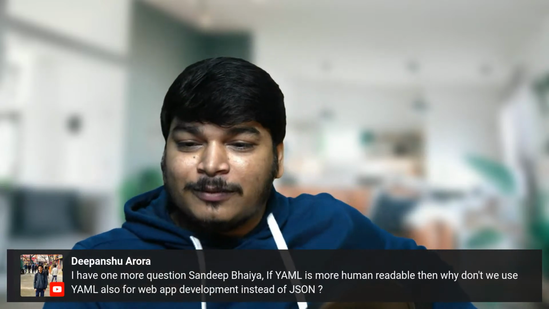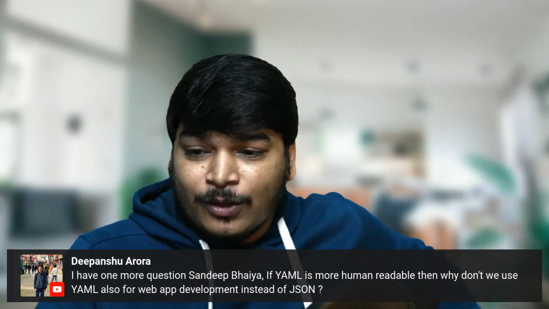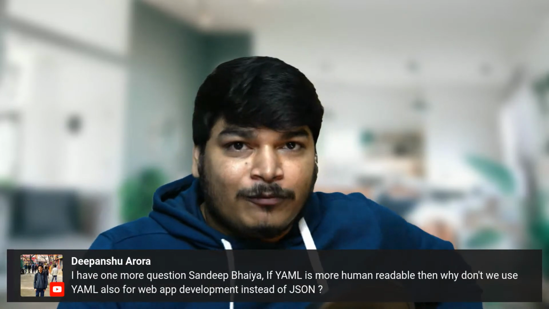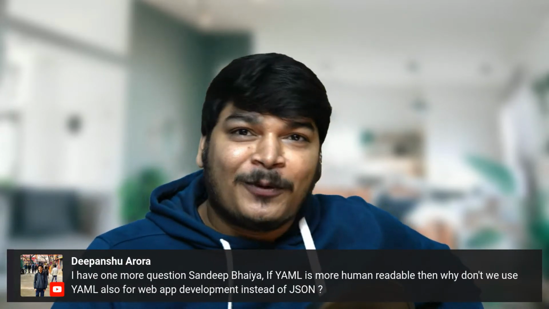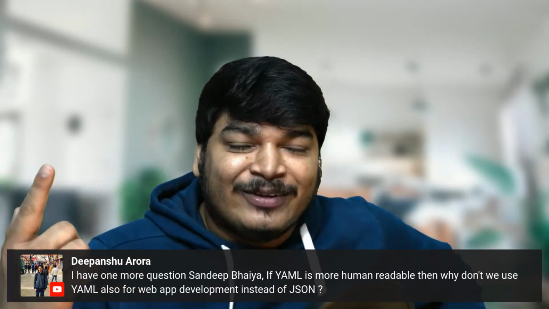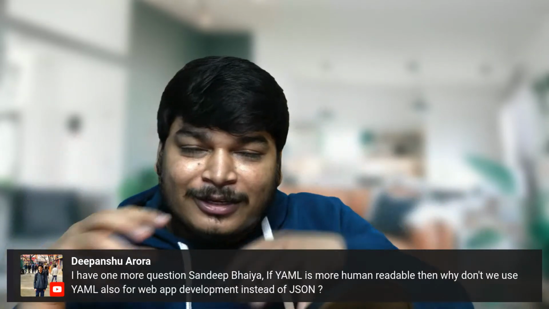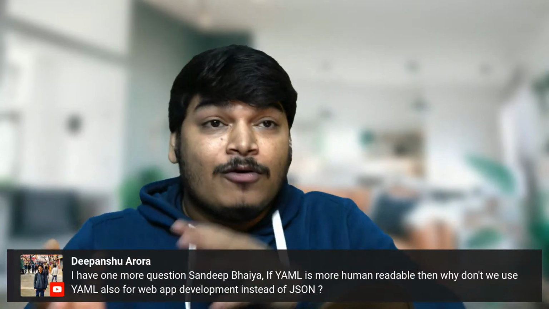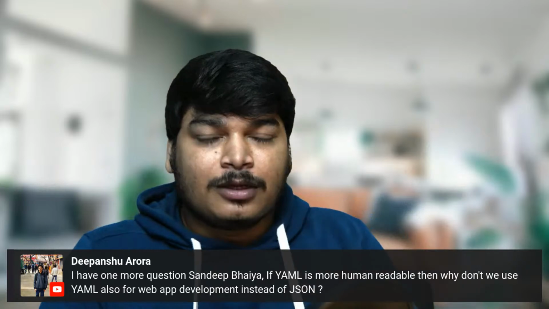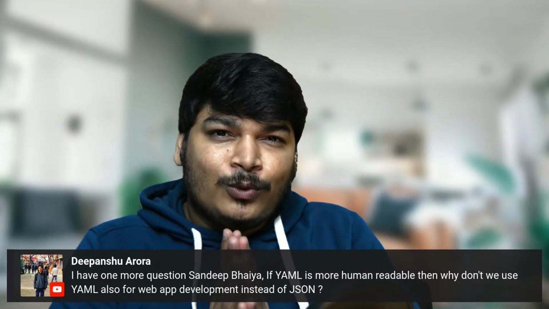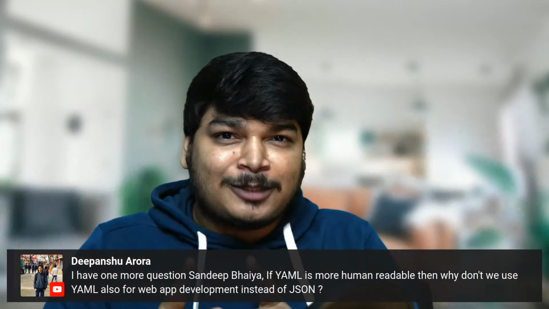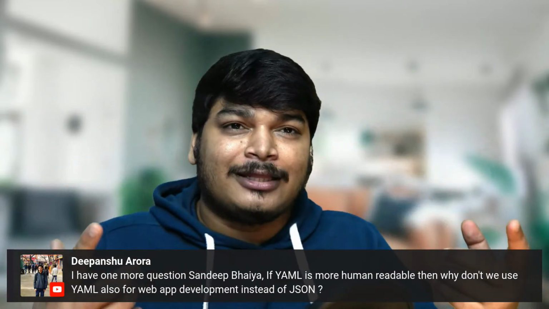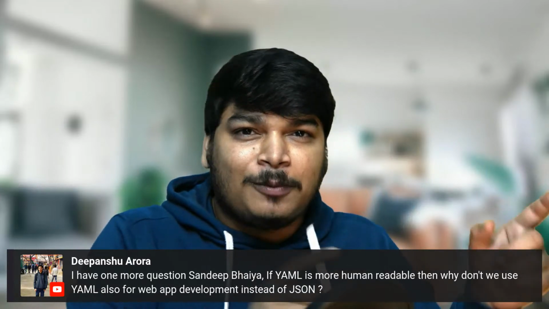I have one more question. If YAML is more human readable, then why don't you use it for web application development? That's a good question. YAML is human friendly, that's true. But what is programming friendly? Think that way. In application development, for configuration you utilize YAML, and for the common data medium we use JSON. In JSON, you don't need to give extra spaces. Extra spaces mean extra characters. Just try to process the thought like that: I'm giving extra spaces, that means extra characters.